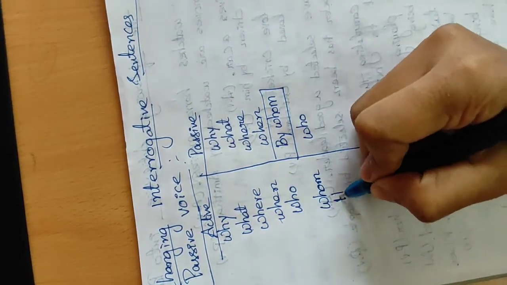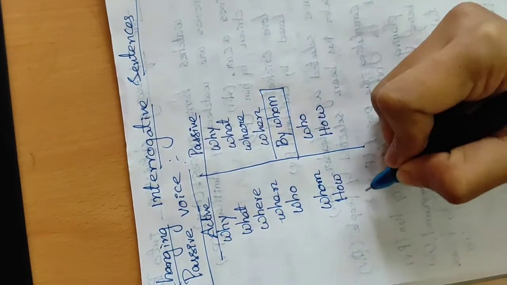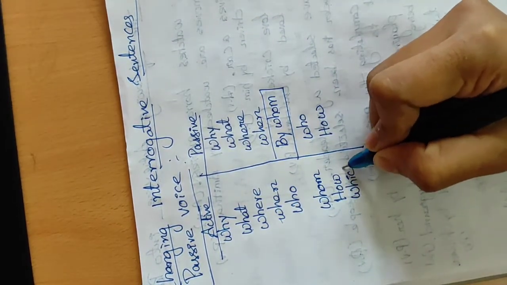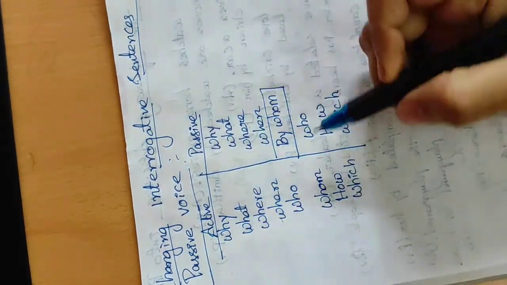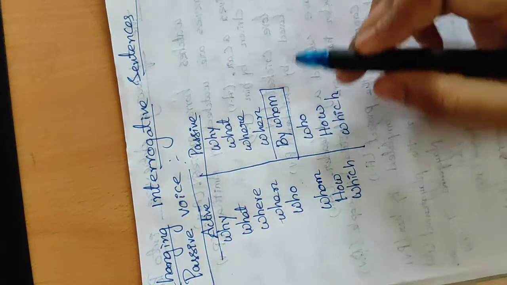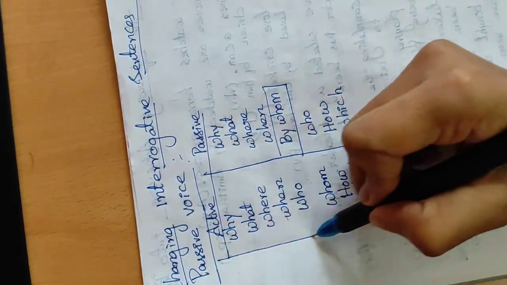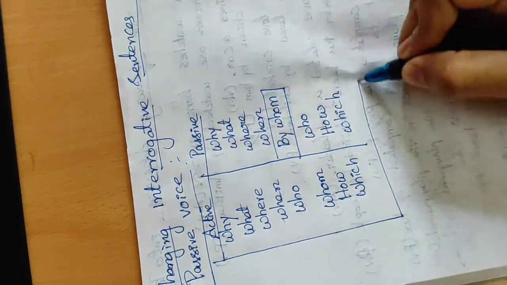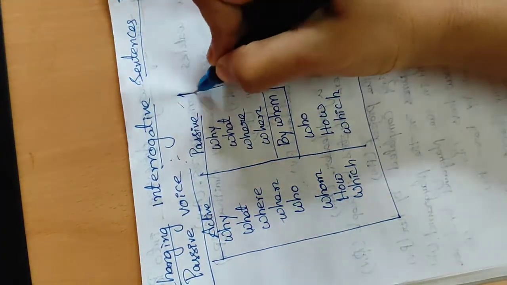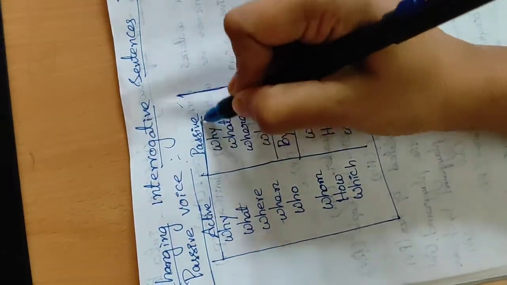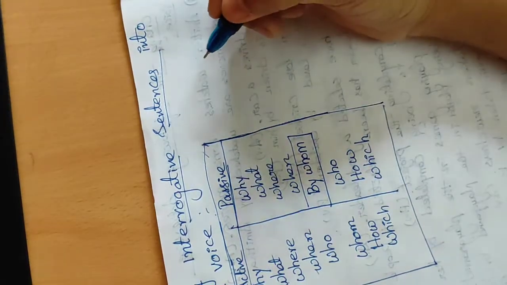If how is there, we use how. If which is there, we use which. Only here it changes, the rest is the same. Understood? Keep this box so that you have an idea about it.